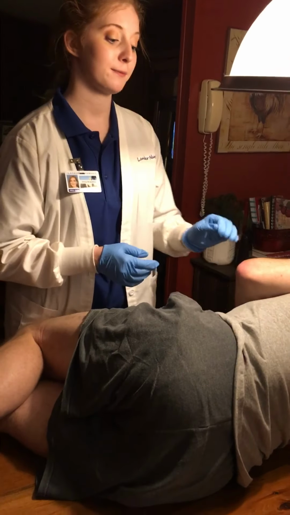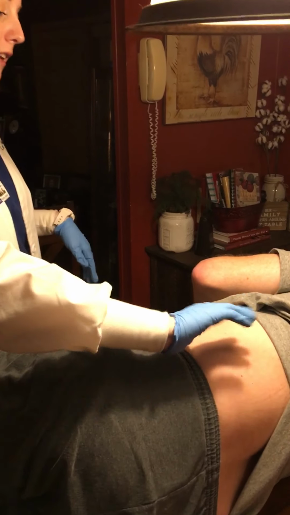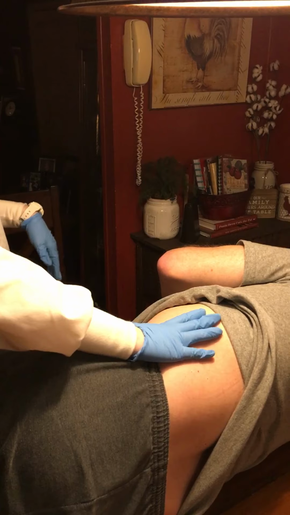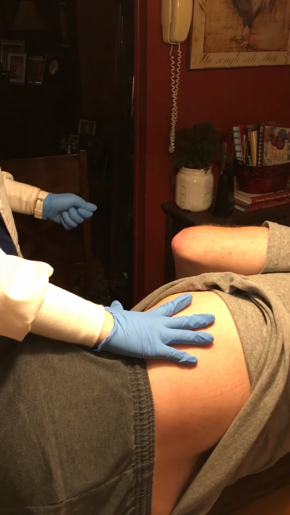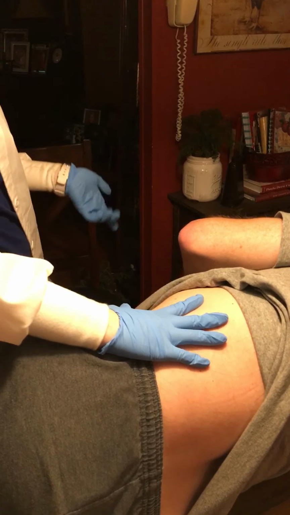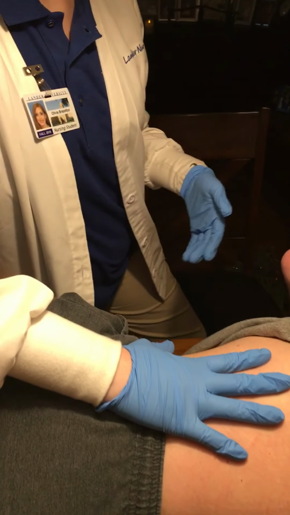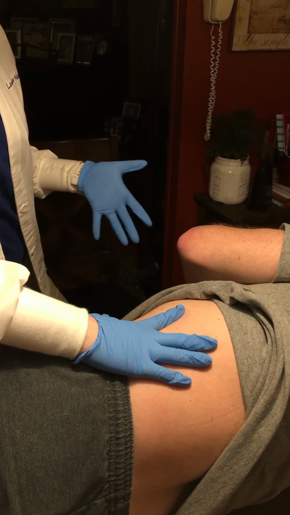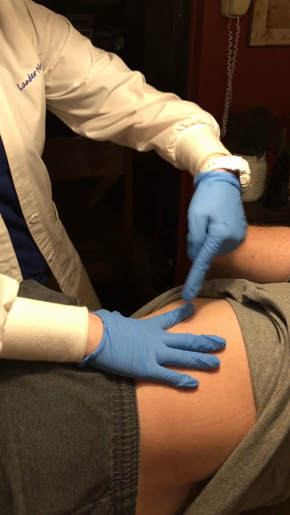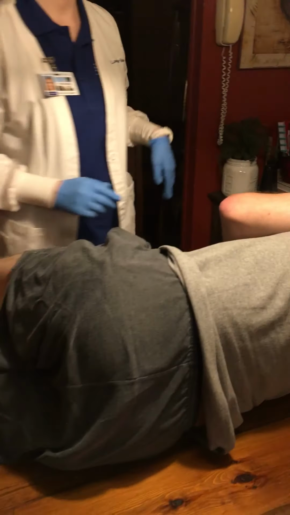And I'm going to do the first site, which is ventrogluteal. So I'm going to place the palm of my hand on the greater trochanter, putting my index finger on the anterior superior iliac spine, and my thumb pointing towards the groin and my fingers pointing towards the head, moving my middle finger back onto the iliac crest, and the injection site is between the triangle.